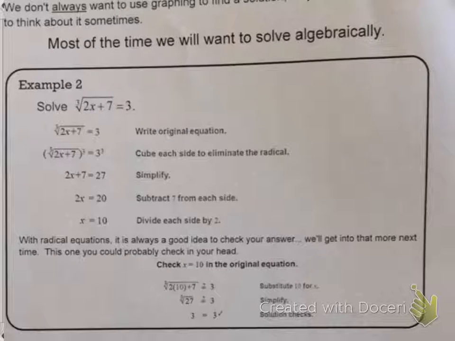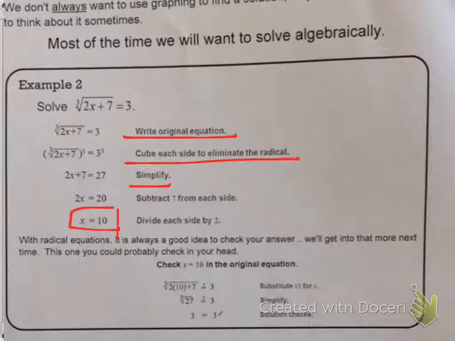So sometimes we don't want to graph, sometimes we just want to use algebra in order to solve. So here's a step-by-step on how to do that. It says to write the original equation first, and then in this case isolate that radical, and it is isolated here, so we're going to cube both sides to get rid of the cube root. We're going to simplify it by getting the variable by itself on one side of the equation, and then just solve it until we get our solution.